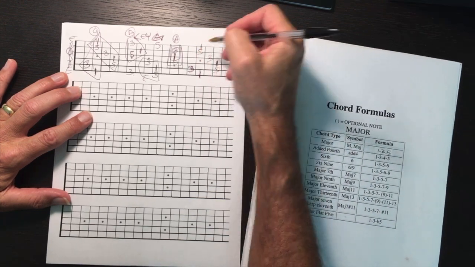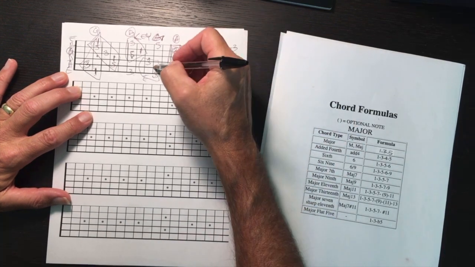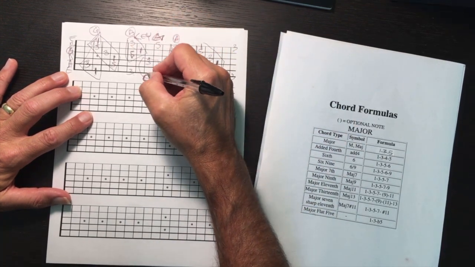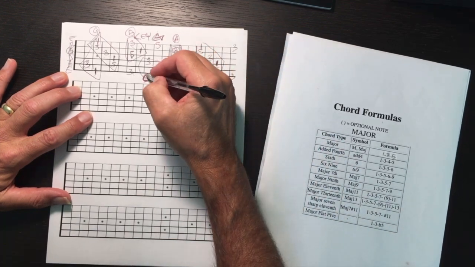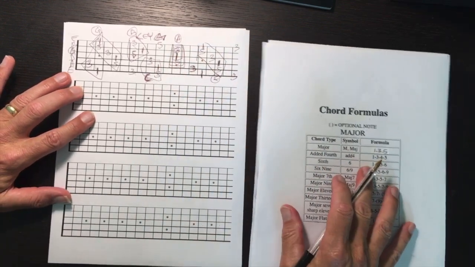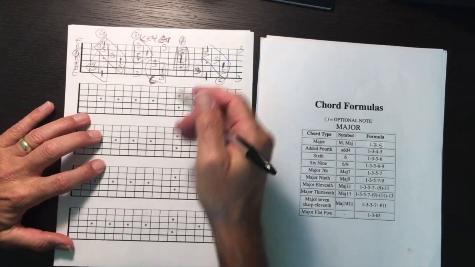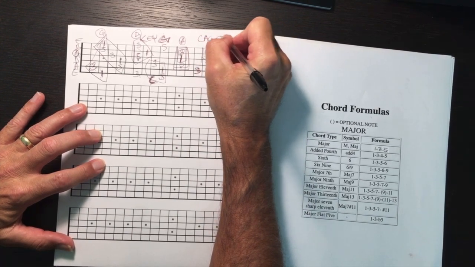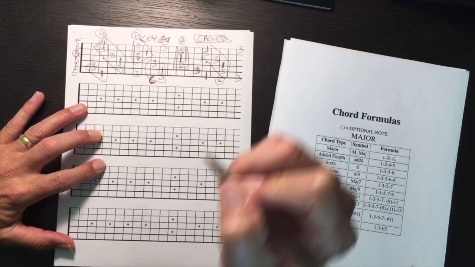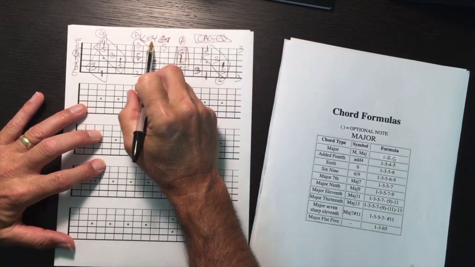We have another chord structure here. I'm sorry, let's see. That's a C. That's a C chord structure. And this is your E chord structure here. So we're dealing now with the CAGED system. That's the CAGED system. C-A-G-E-D in the key of G.